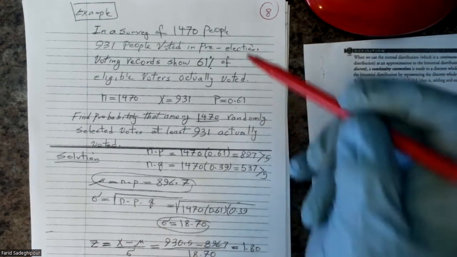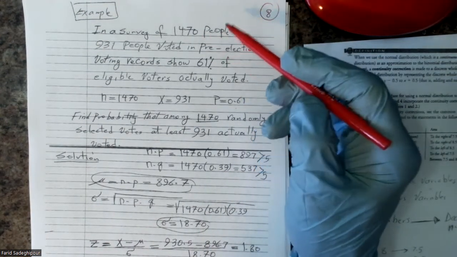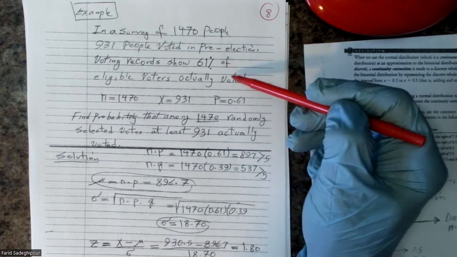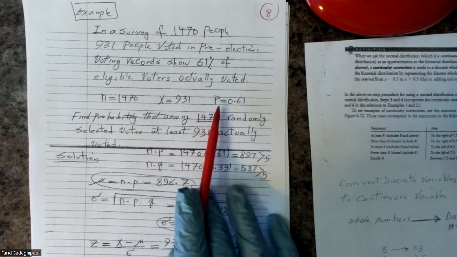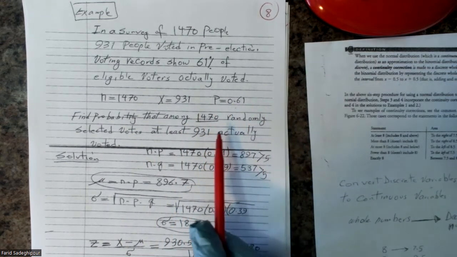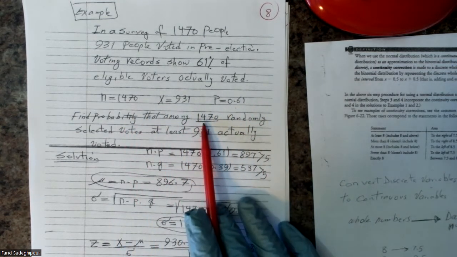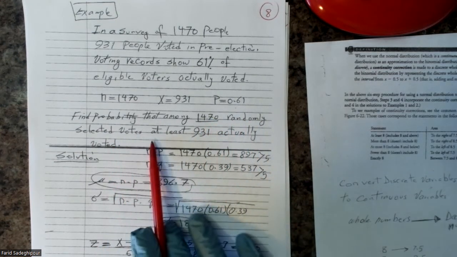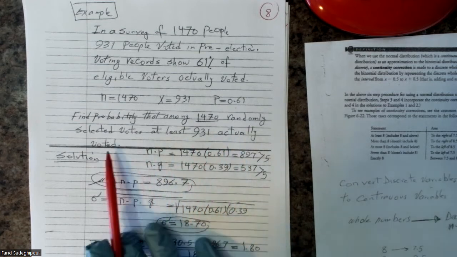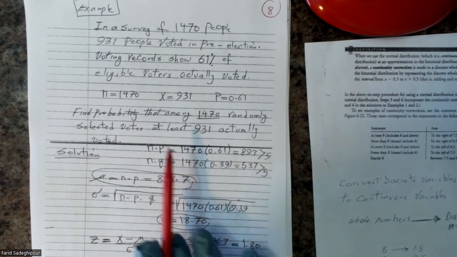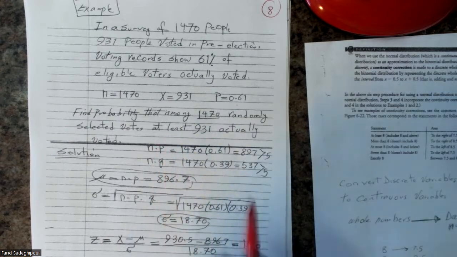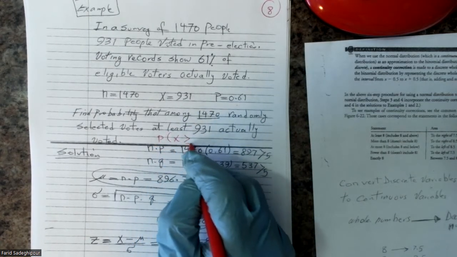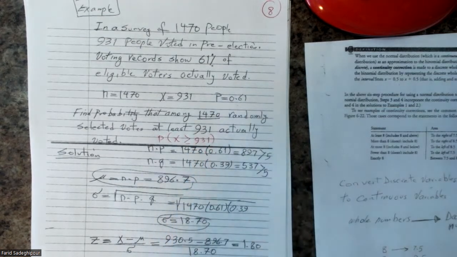This is another example. In a survey of 1,470 people, 931 people voted in the pre-election, and the probability of success is 61%. So n, x, and p are given. Find the probability that among 1,470 randomly selected voters, at least 931 actually voted. So that means you want to find the probability of x greater than or equal to 931.